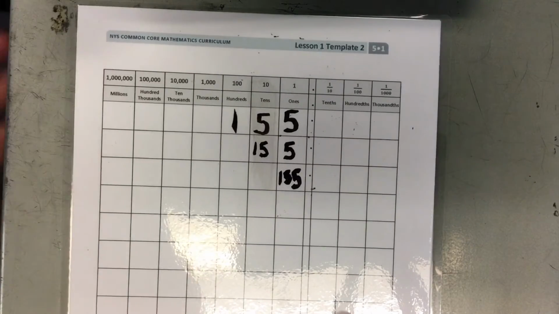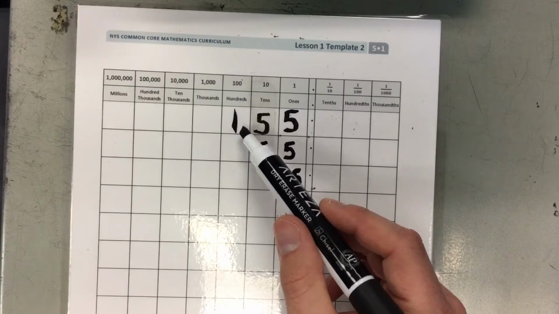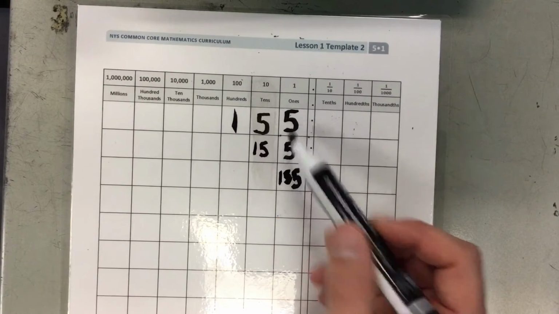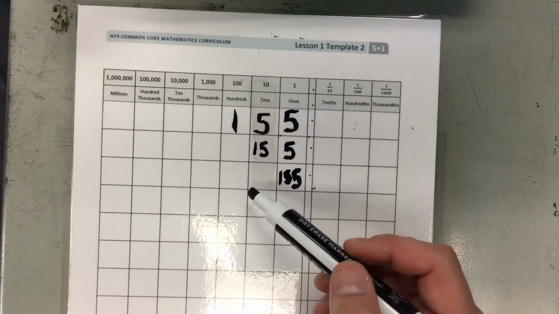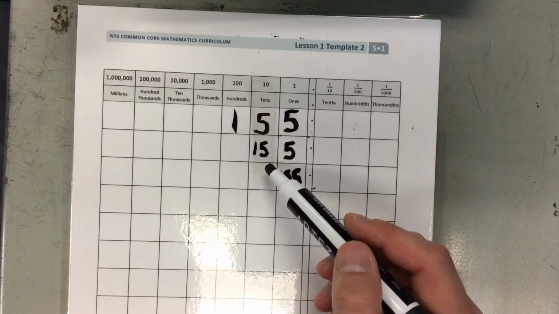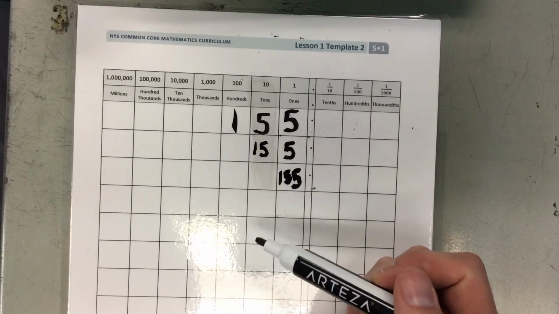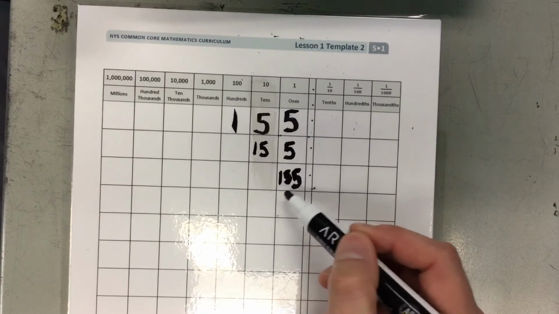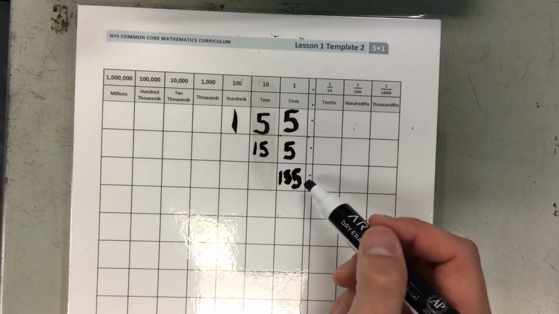So I've decomposed this number a couple different ways. I have it up here in unit form, 100, 5 tens, 5 ones. I have it broken down, decomposing using the greatest number of tens possible, which would be 15 tens, 5 ones. Then I've decomposed it using the greatest number of ones possible, so that would be 155 ones.